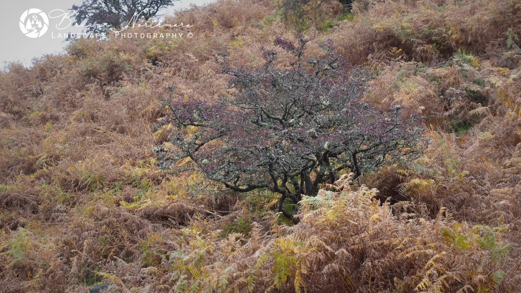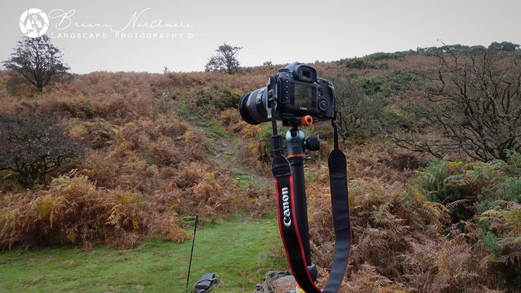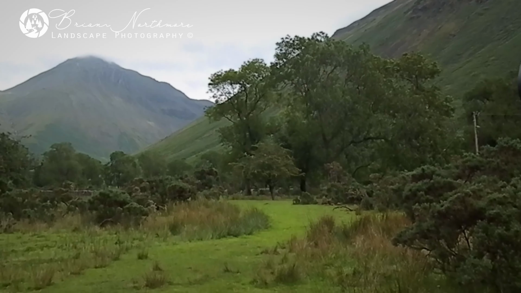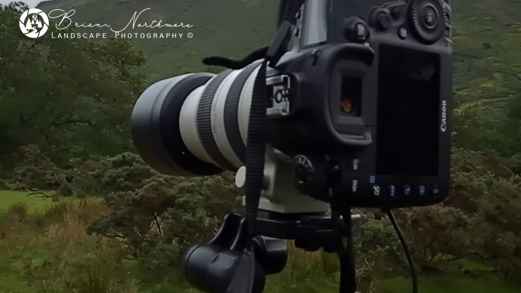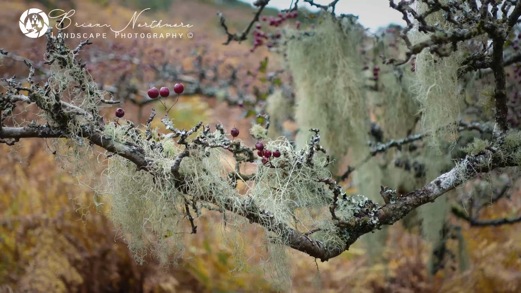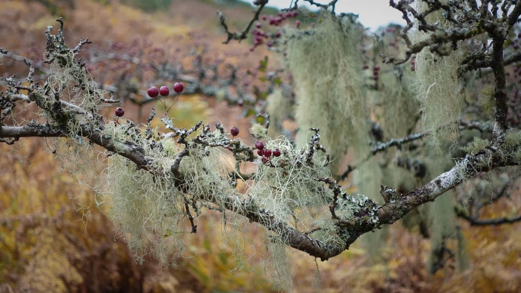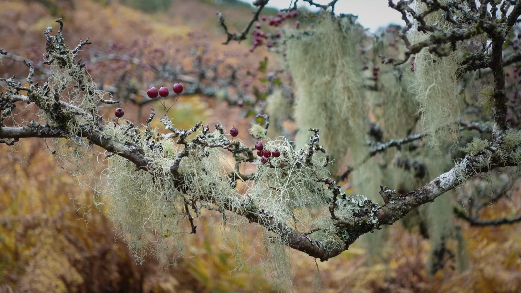I needed subject isolation and punchy colour, but my lens and the landscape were both fighting me. I was ready to give up until I remembered a depth of field trick I could use in camera. But there's a catch. Wind and movement could ruin the photograph, and it would need a little post-processing.